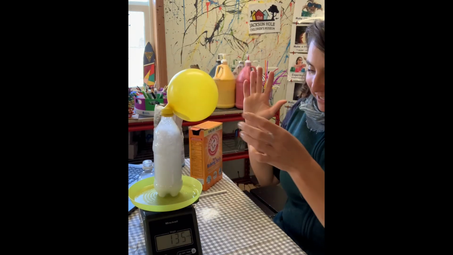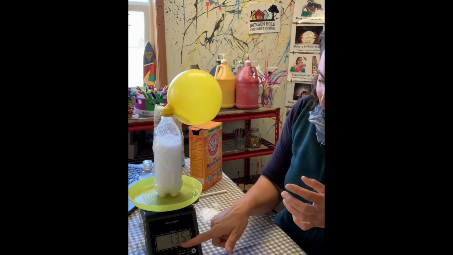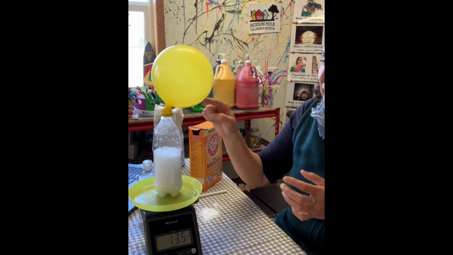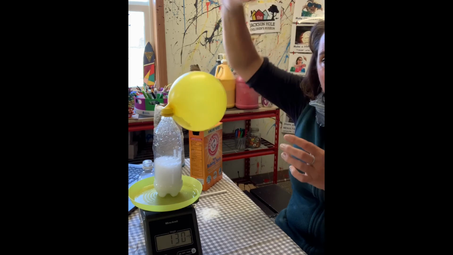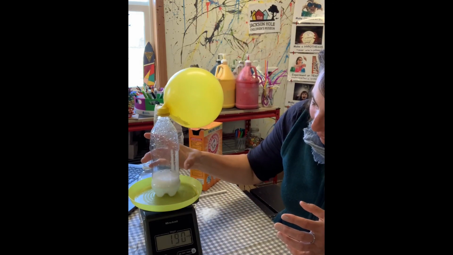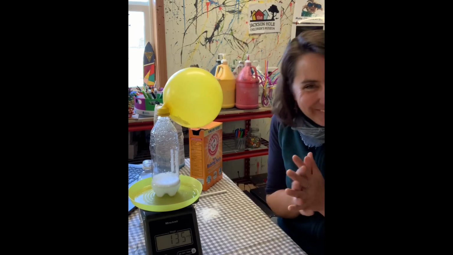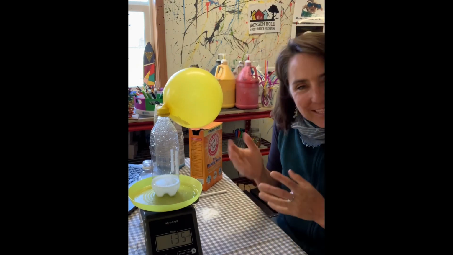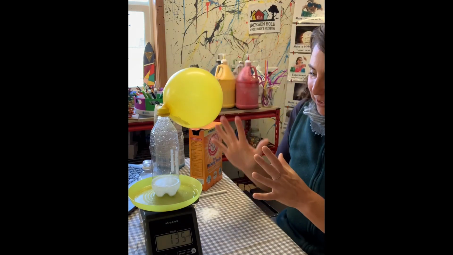Woohoo! And look, my numbers didn't change. We're at 135. We have a closed system. We did not let the carbon dioxide escape into the room. Oh, it went down a little bit, but maybe it'll go back up to 135. It went back up on my dumb scale. I'm sorry, but I think you get the idea. Here is a closed system.